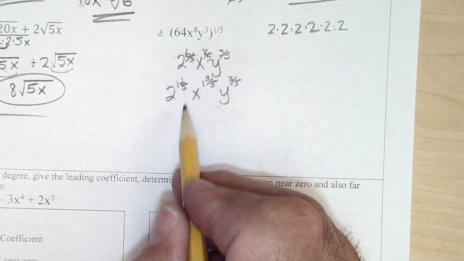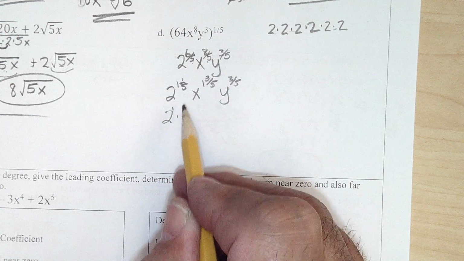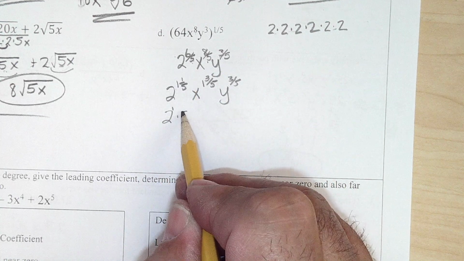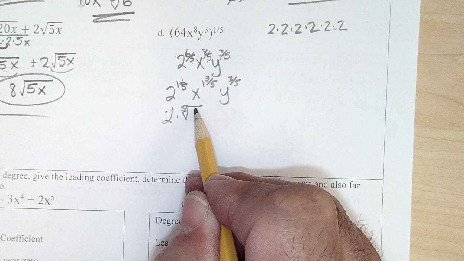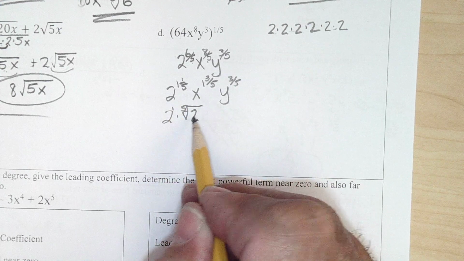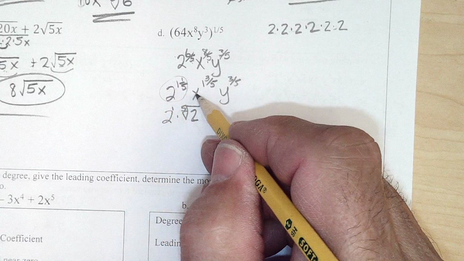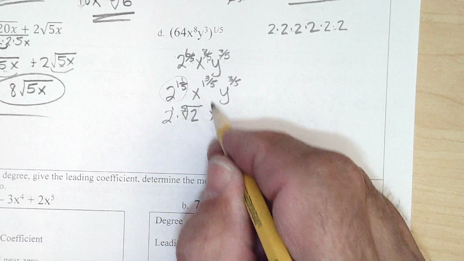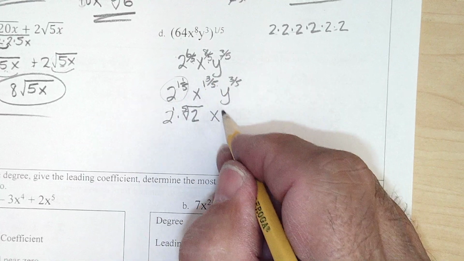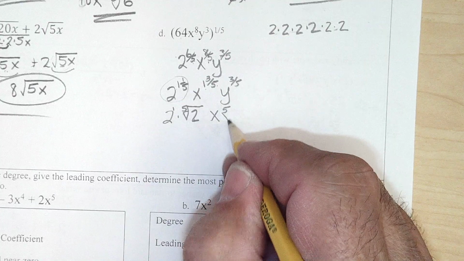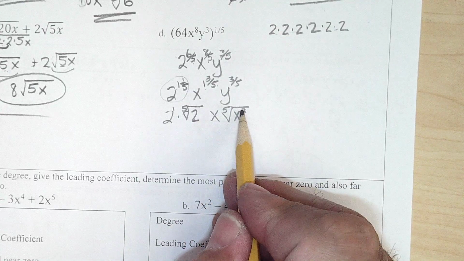2 to the 1 and 1/5 is 2 to the 1 times the 5th root, since 1/5 means the 5th root of 2. This is x to the 1 and x to the 3/5, the 5th root of x to the 3rd.